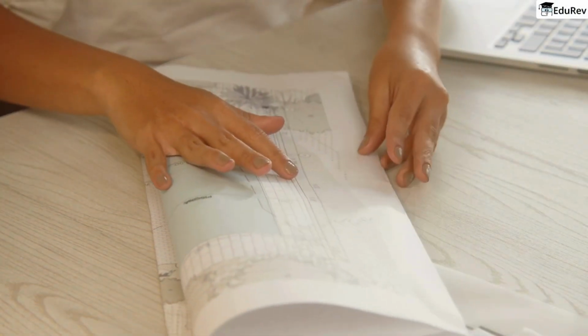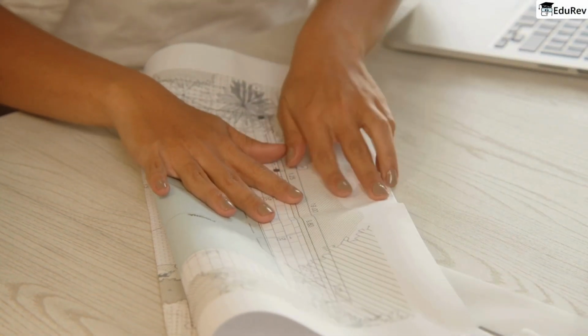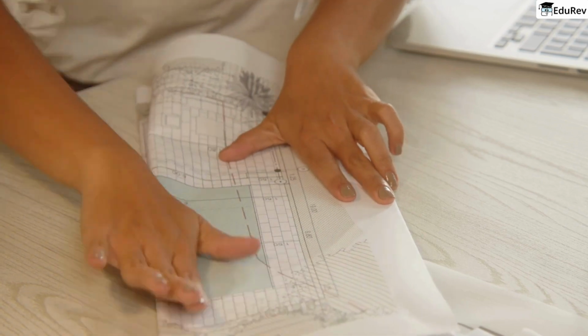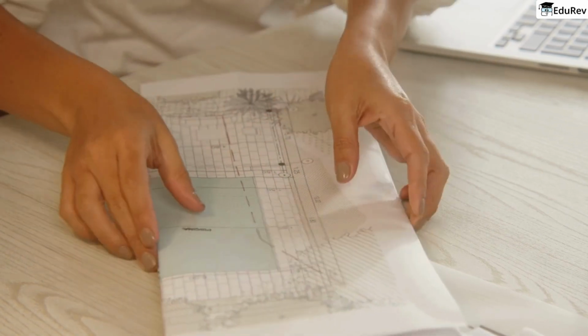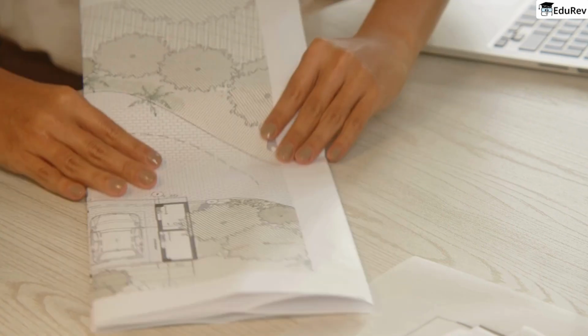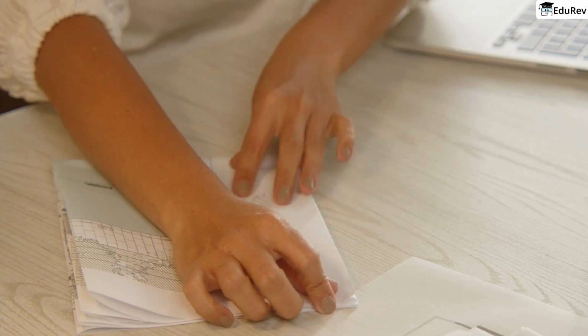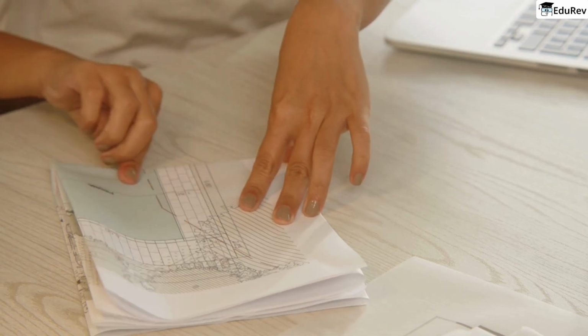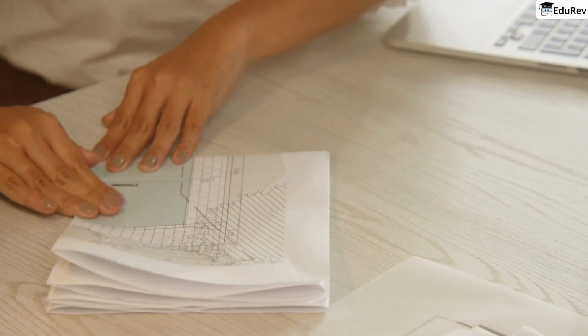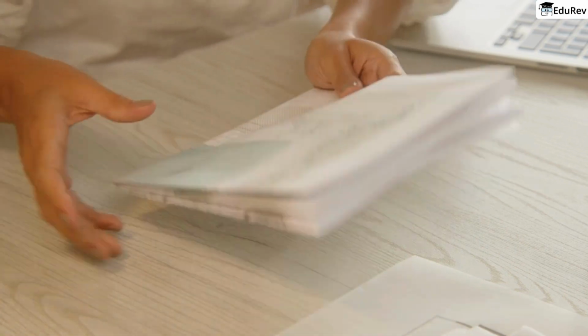Imagine you have a big sheet of paper. Now, if I ask you to fold it once, you can do that. If I ask you to fold it twice, you can do that too. But what happens if you keep folding the paper again and again? Each time you fold, the paper becomes thicker and thicker. Let's see what really happens when we fold a paper.